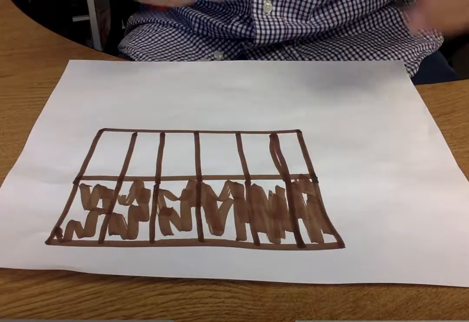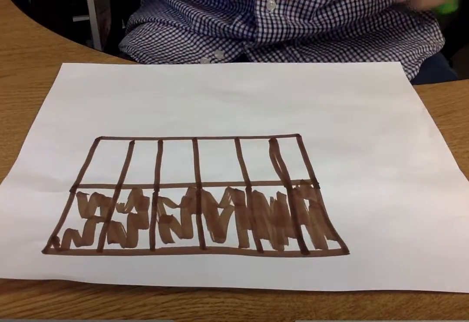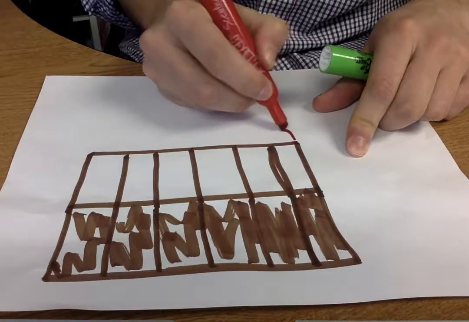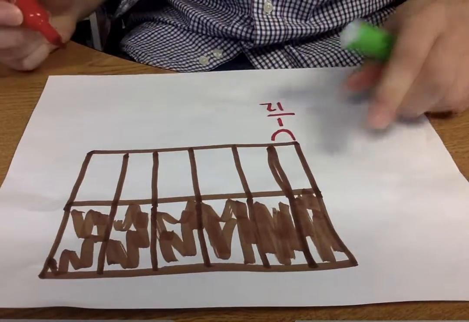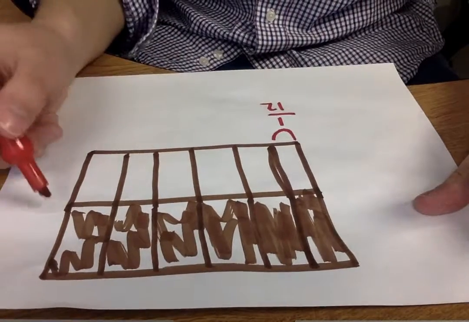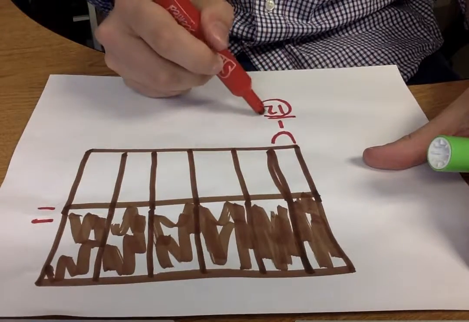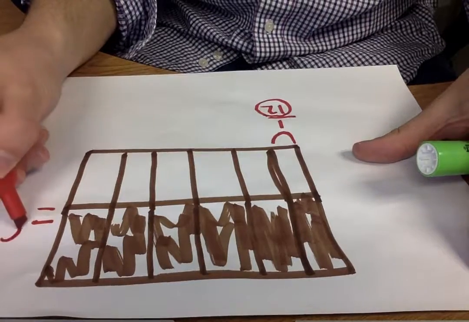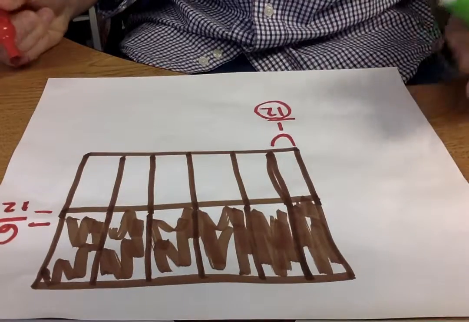I'm looking at this area model and I see I have 1, 2, 3, 4, 5, 6, and another 6 shaded in. So I know that my unit fraction is 1/12. I can also see that out of those 12 total, I have 6 shaded in. So I have 12 total for my denominator. I have 1, 2, 3, 4, 5, 6 shaded in. That means the fraction that matches this area model is 6/12.